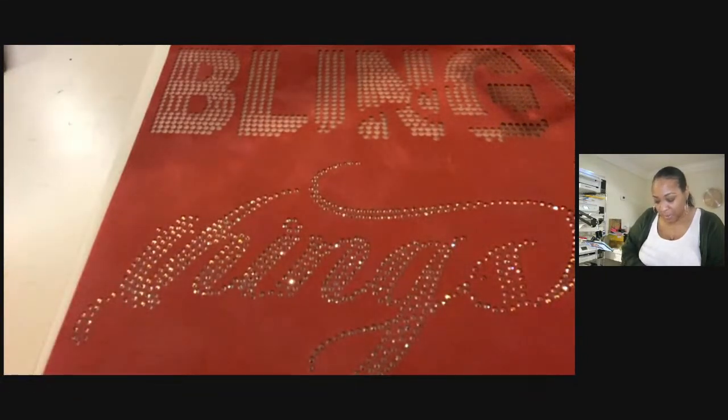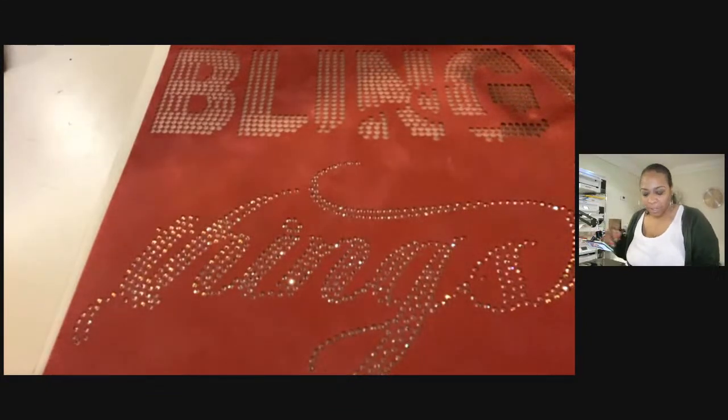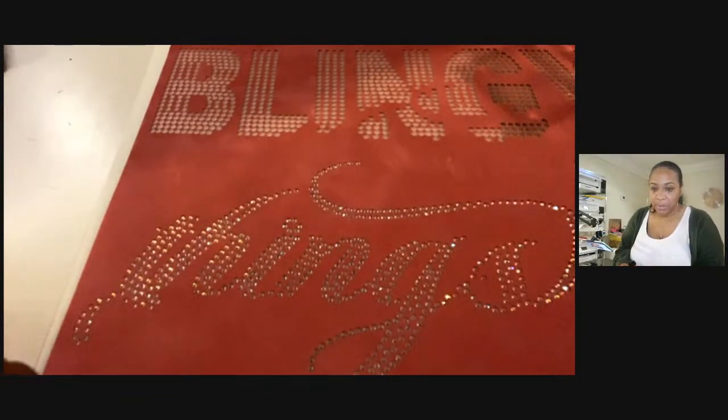No, these are gorgeous. I didn't understand how they could be even prettier than the regular crystal AB, because I love the crystal ABs. But yeah.